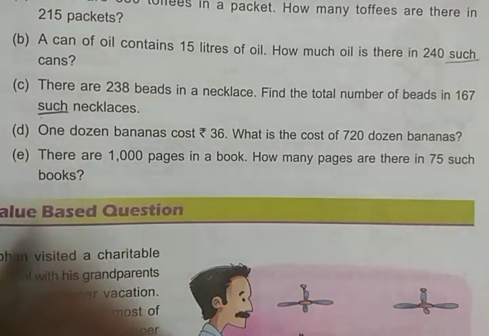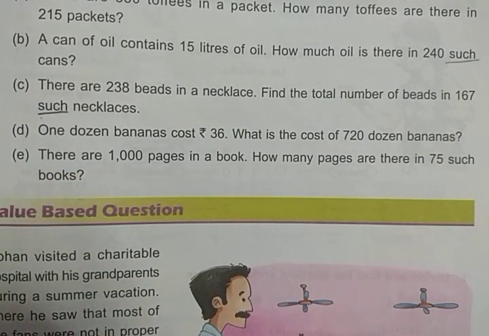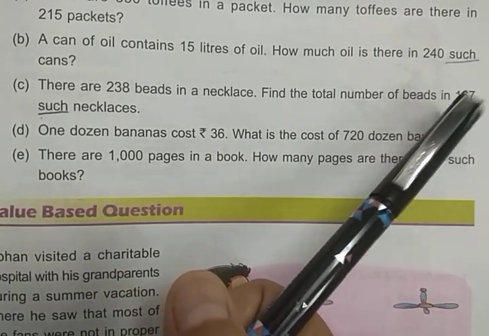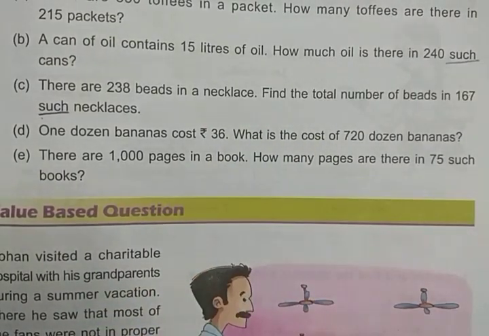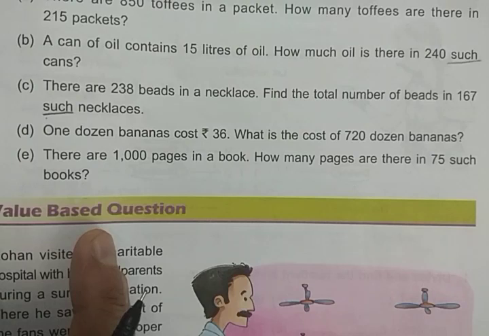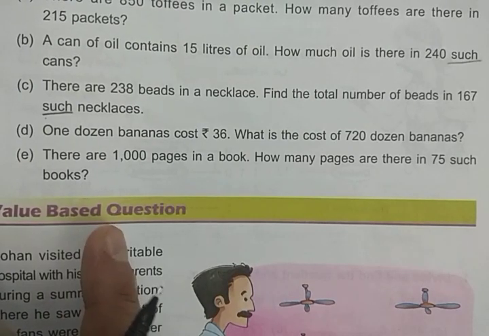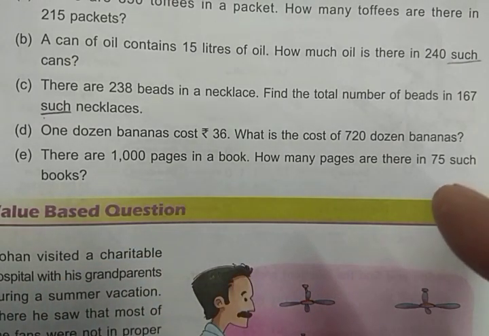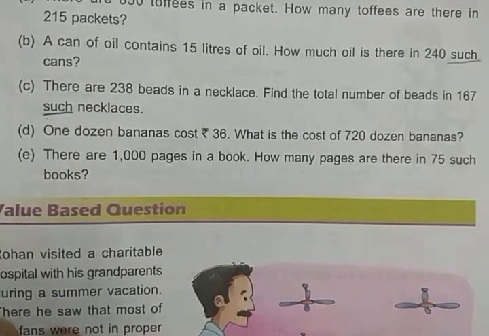So here the beads in one necklace is given, and you have to find out the beads in 167 such necklaces. Again, the question is of the same type. Here one thing is given and you have to find out the many of the same kind. Beads in one necklace is given and you have to find out the beads in 167 such necklaces.